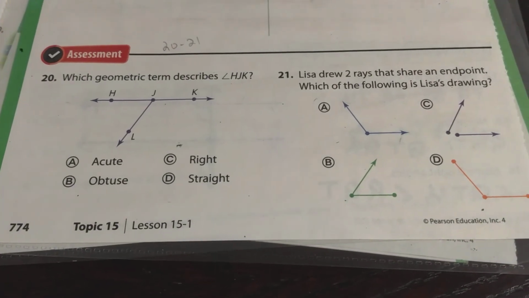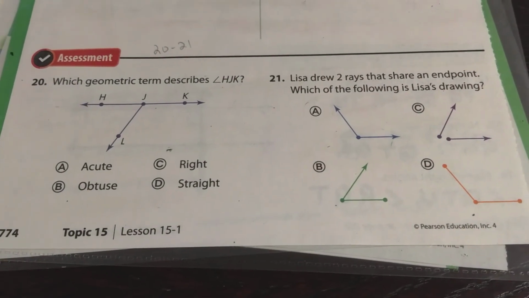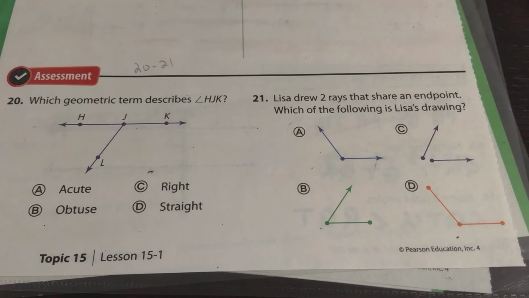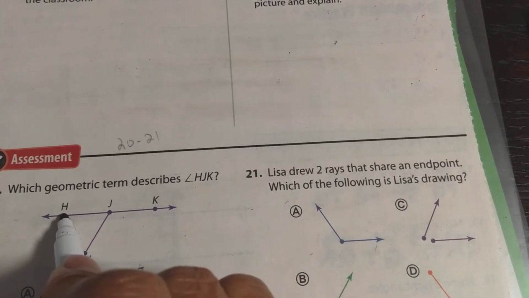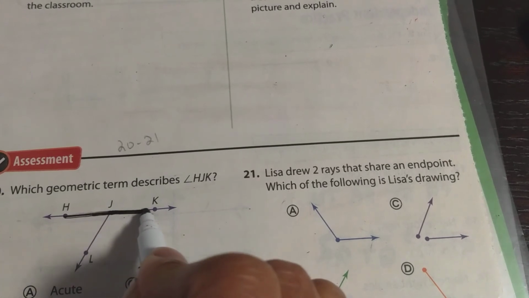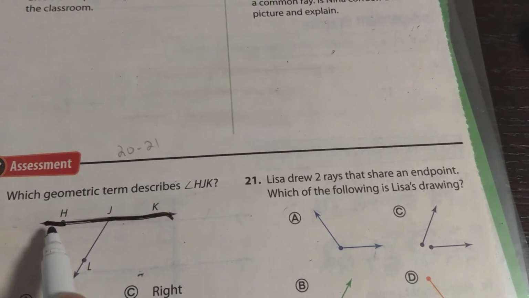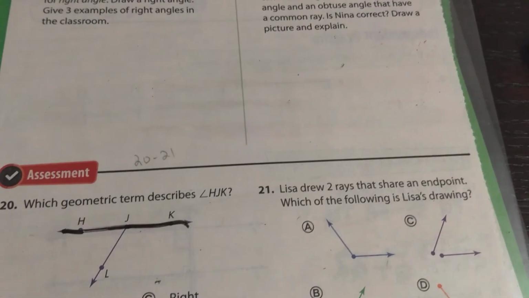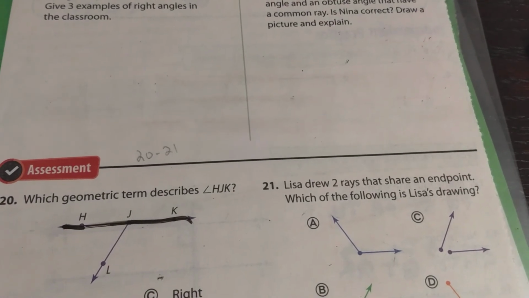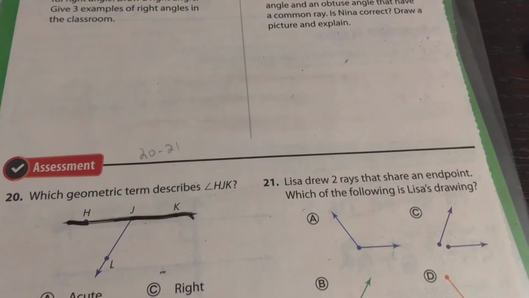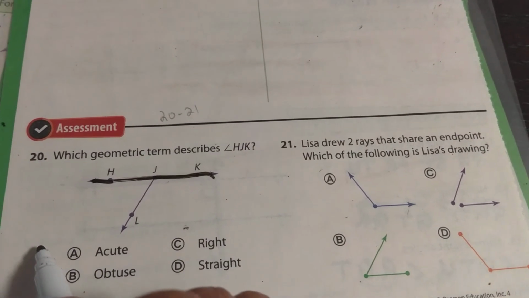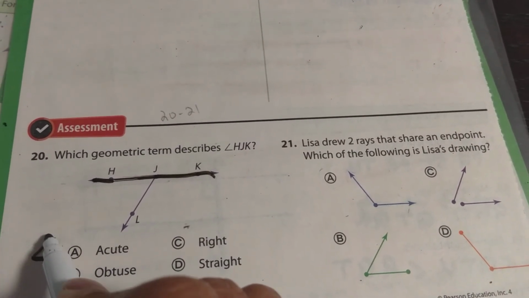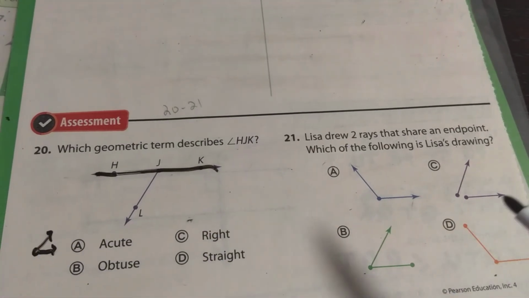It says, which term describes angle HJK? That's number 20. So we're looking at HJK. So is that an acute angle? We know what an acute angle is. That's not an acute angle. Remember? An acute angle would look like this. Right?